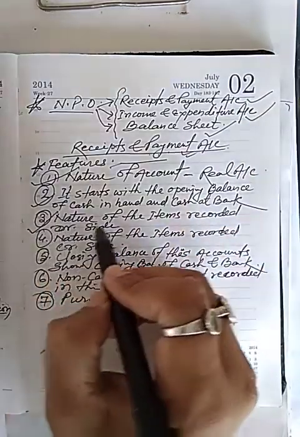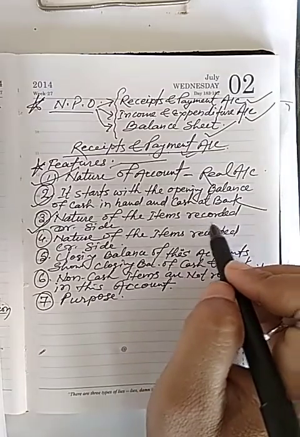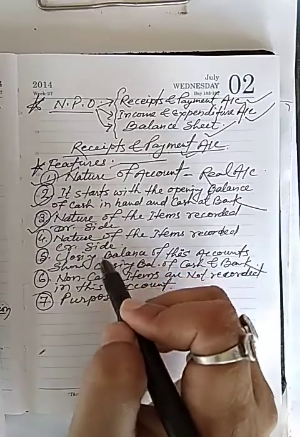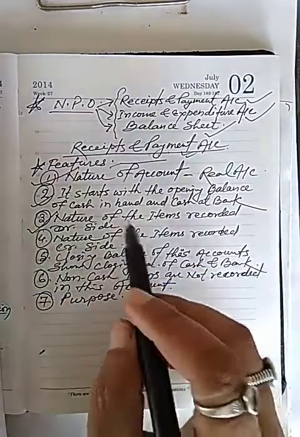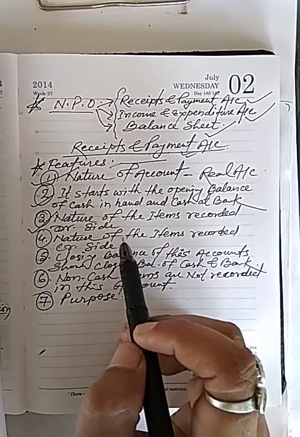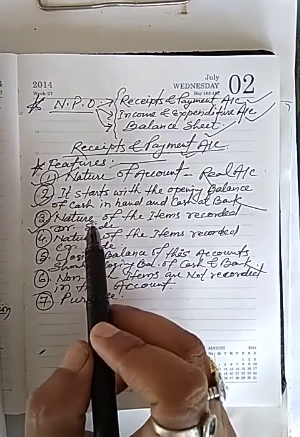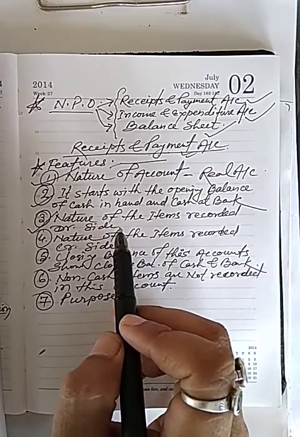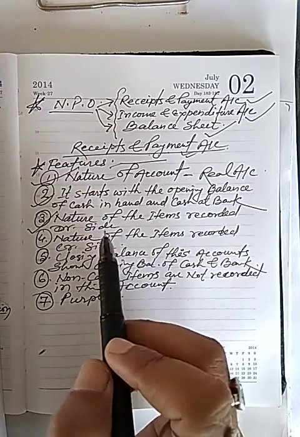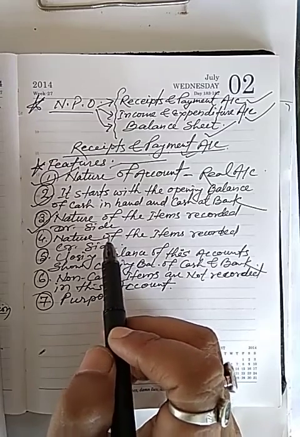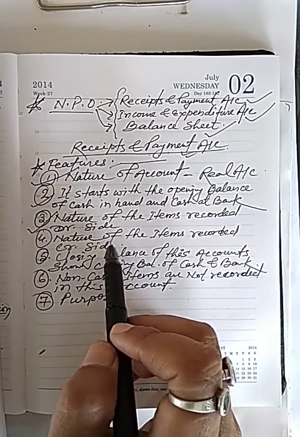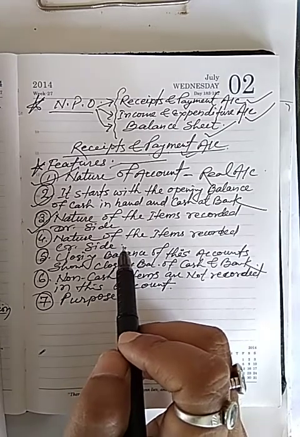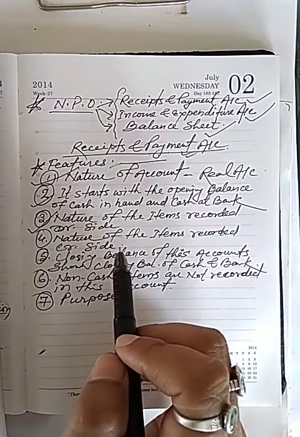Third point is nature of the items recorded on the debit side. It is a summary of the cash book. All cash receipts are shown on the debit side of this account, irrespective of whether they are of capital nature or revenue nature, or whether they relate to the previous year, current year, or next year.